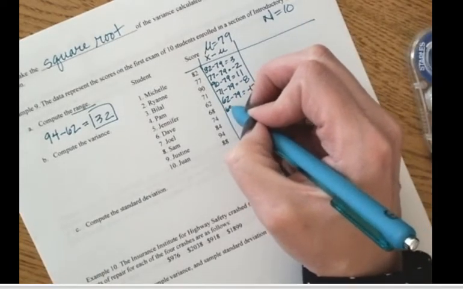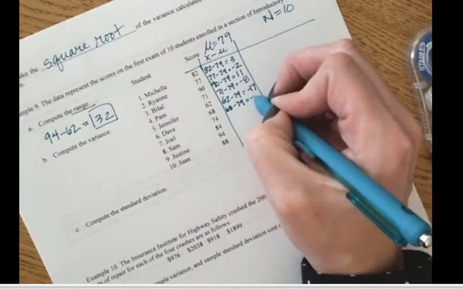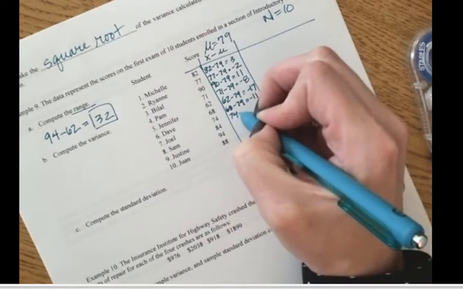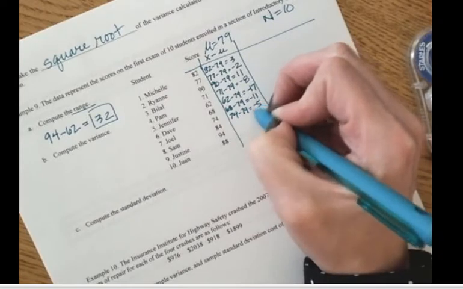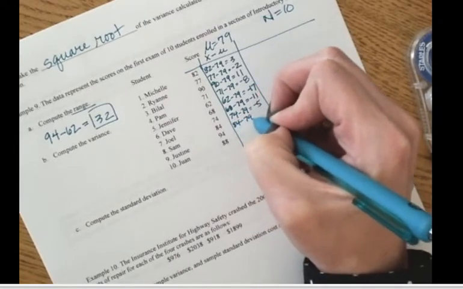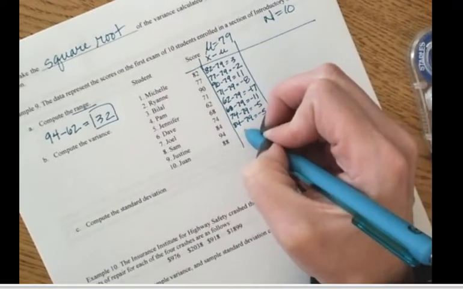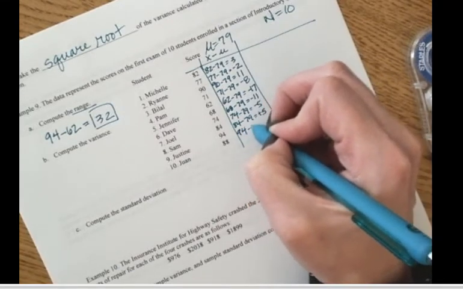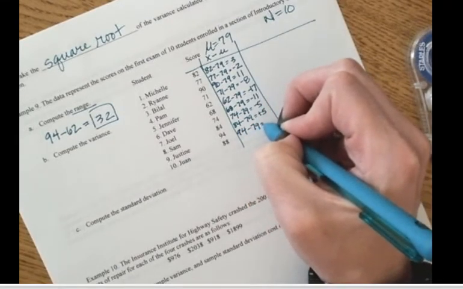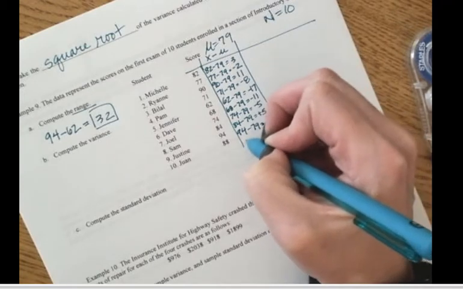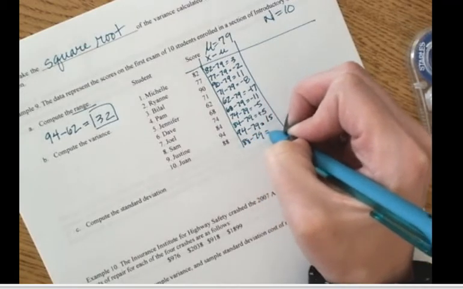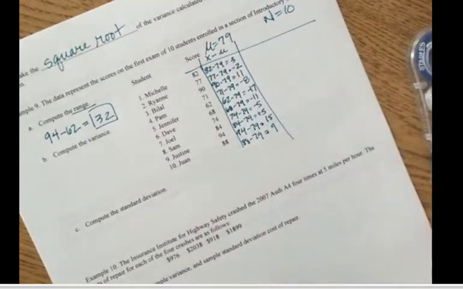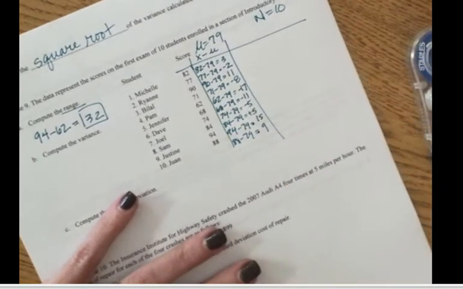And then 68 minus 79. That's positive 5. 94 minus 79. All right, so I found my differences.